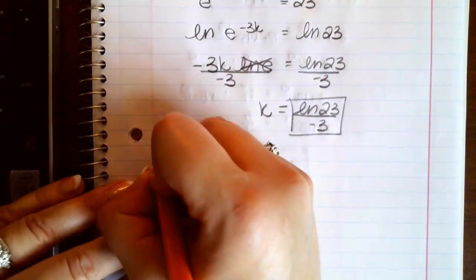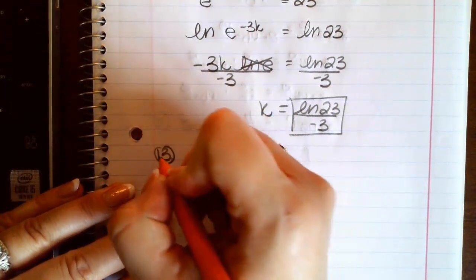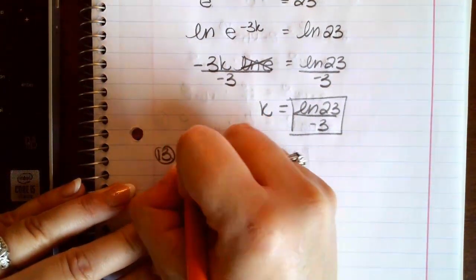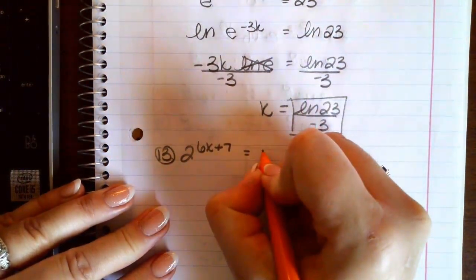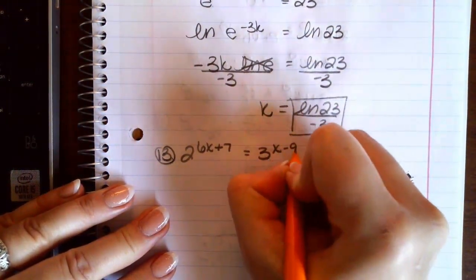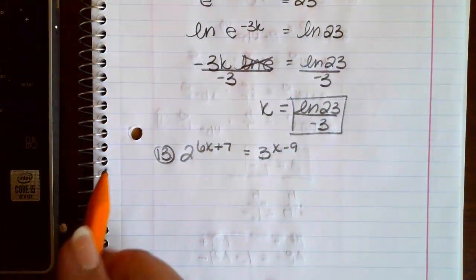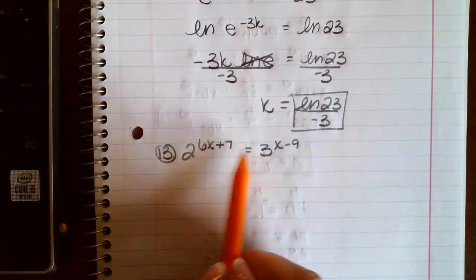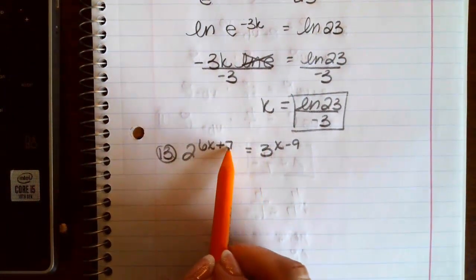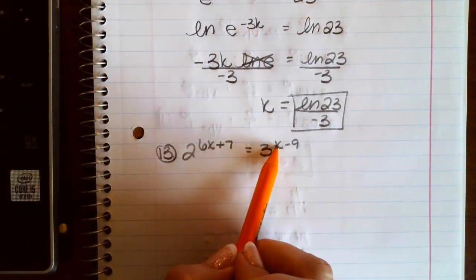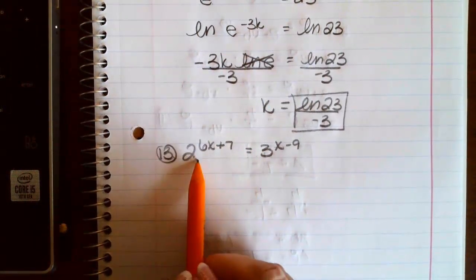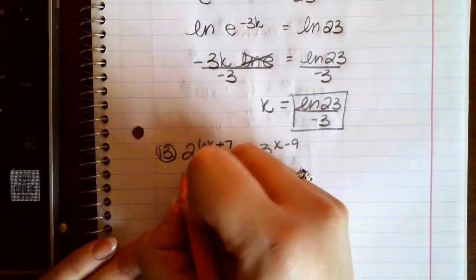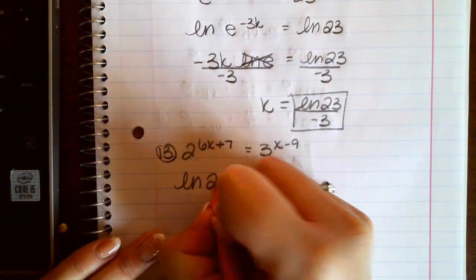Okay, we have number 13, which is 2 raised to the 6x plus 7 equals 3 to the x minus 9. So now I'm kind of stuck right off the bat. 2 and 3 are not the same base, and my variables are stuck up in the exponents, and there's really no easy way to rewrite 2 as a power of 3 or 3 as a power of 2. So I'm going to go ahead and dive into natural logs.